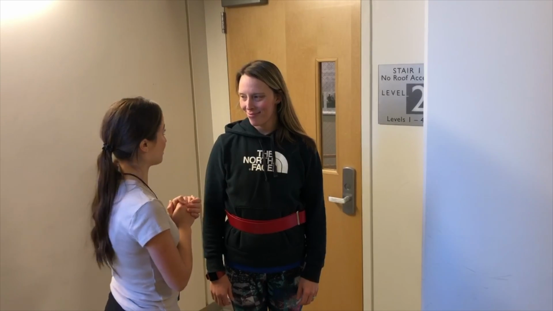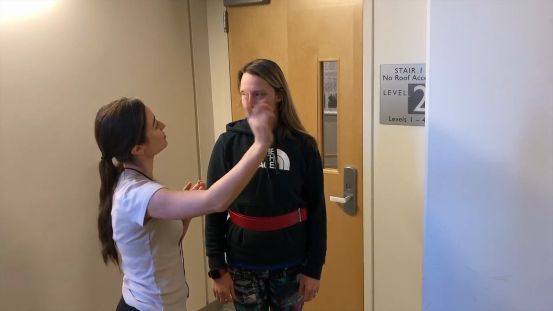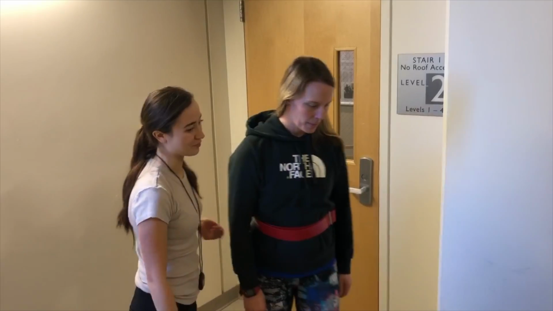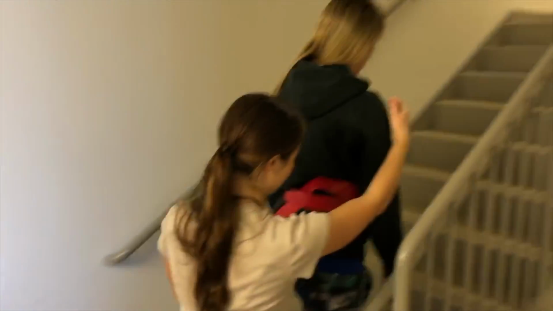For item 10, instruct: walk up these stairs as you would at home, using the rail if necessary. At the top, turn around and walk down.